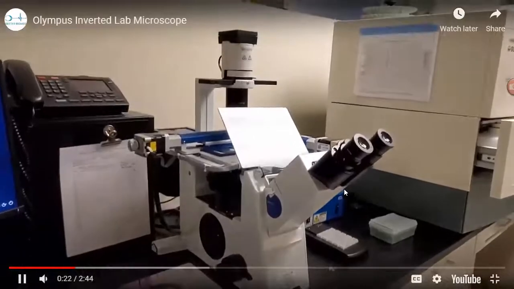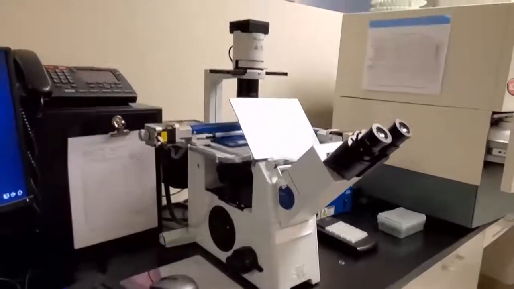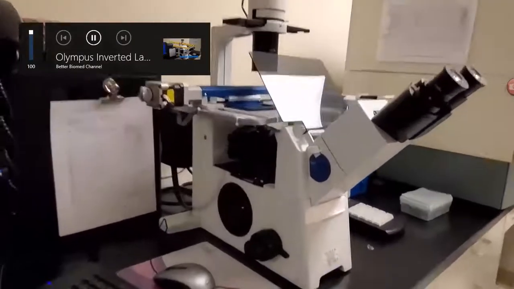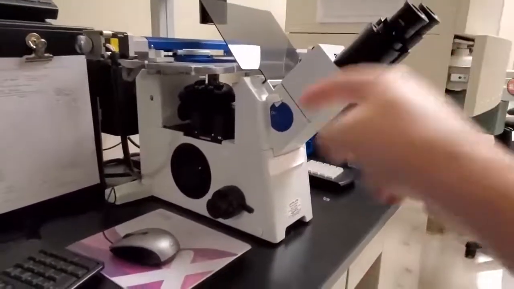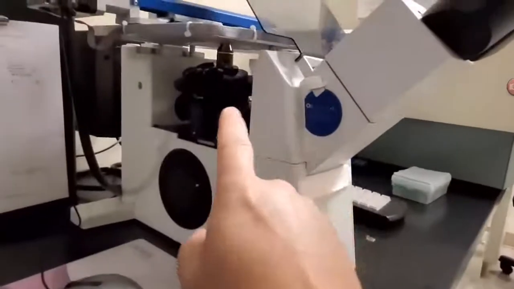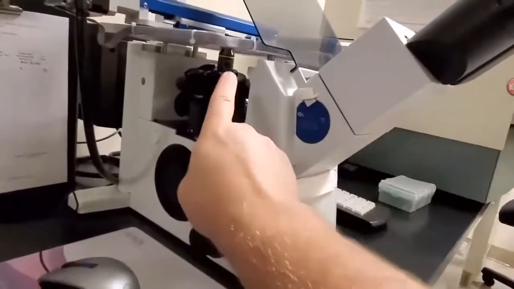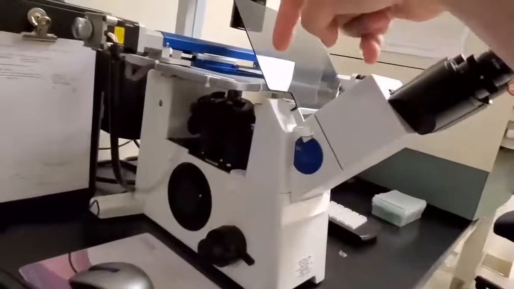Right, here we have a special version of a microscope. This one here you will not find very often. This is the Olympus IX51. It's an inverted microscope. You can tell this because you're looking down here and your objective is right there instead of being up on the top.